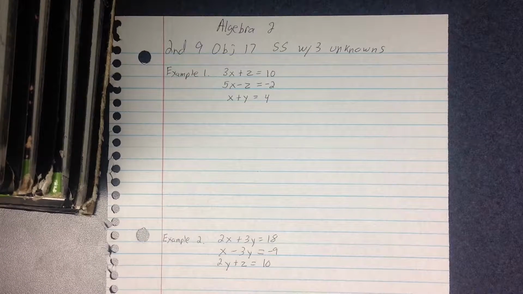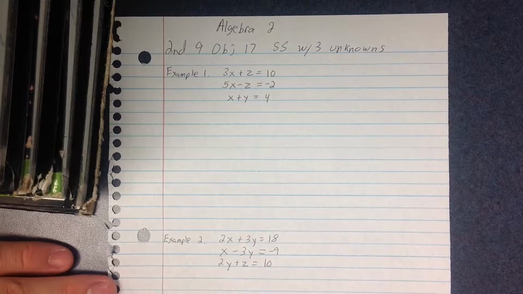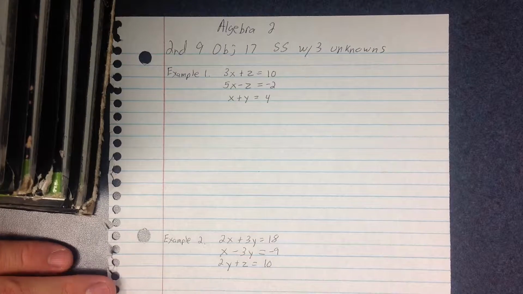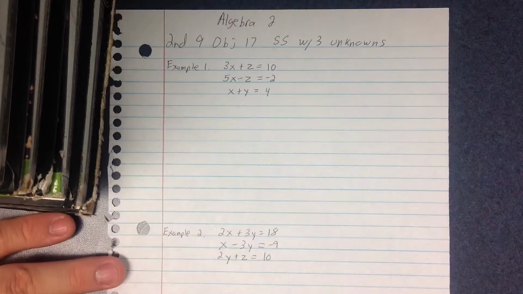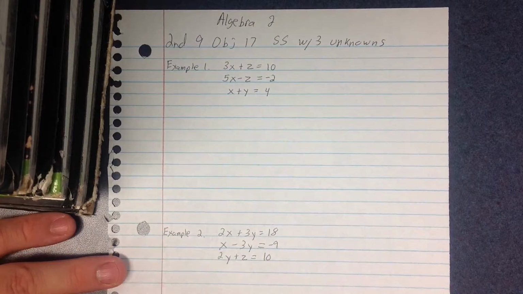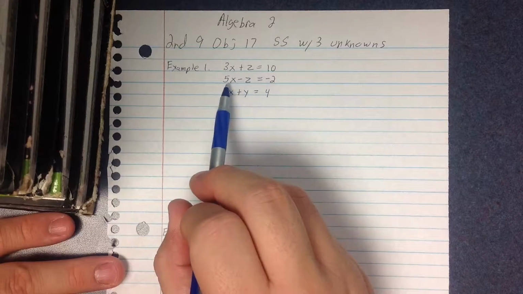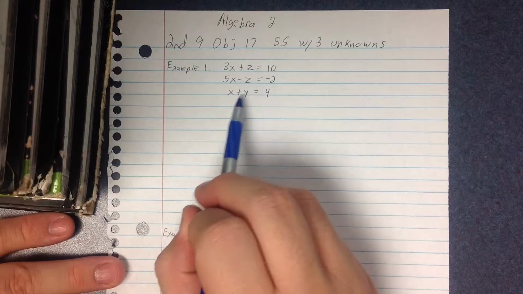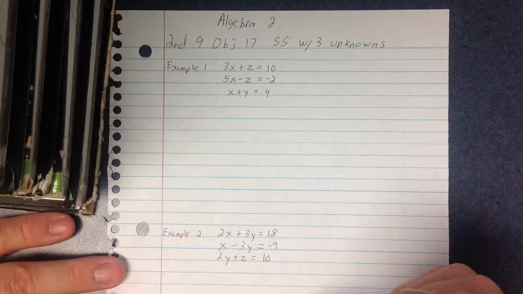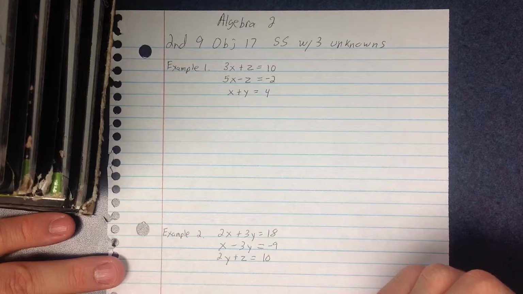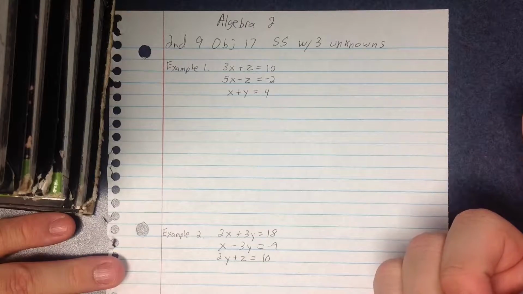Okay, Algebra 2, Objective 17 for the second 9 weeks is on more solving systems with 3 unknowns. We solved the basic form of these first 9 weeks. Now we're just going to get into ones that are a little more steps, a little bit more things to recognize. So here we got 3x plus z equals 10, 5x minus z equals negative 2, and x plus y equals 4. So again, what we're looking for here is, if nothing's ready to be solved right away, then we're looking for something that maybe can cancel.